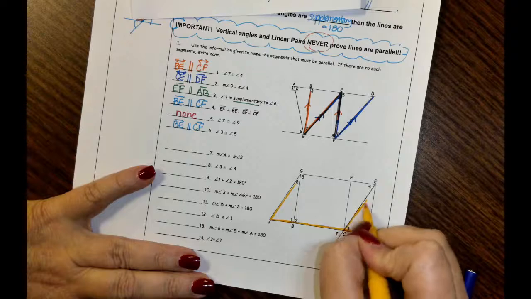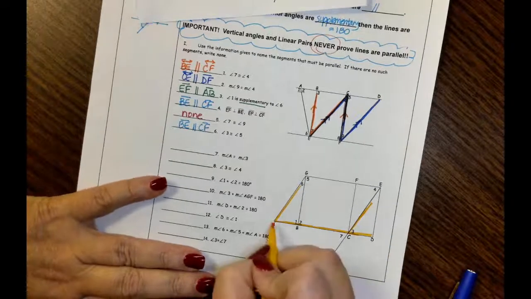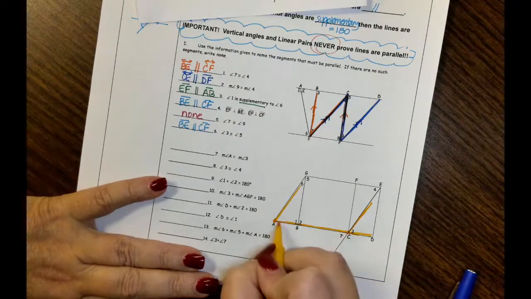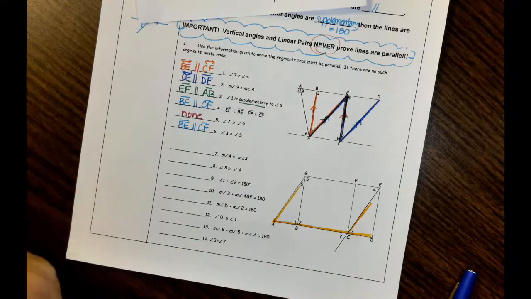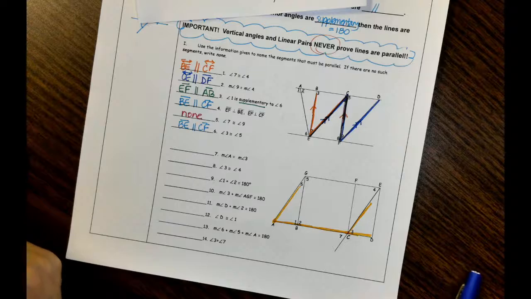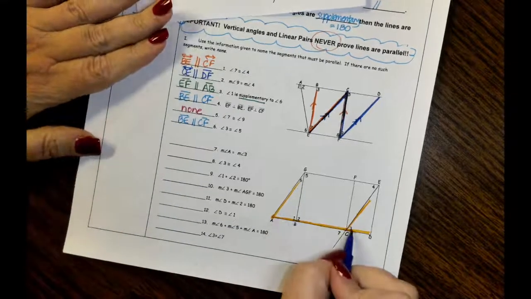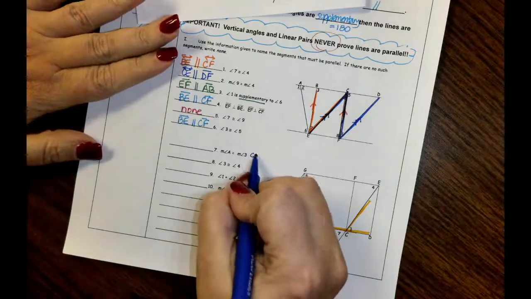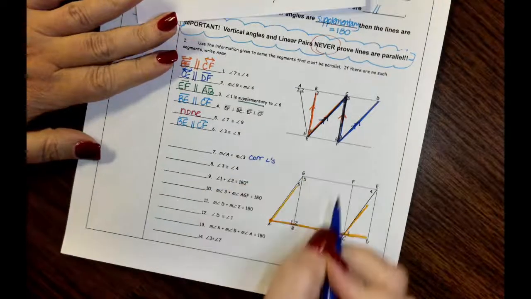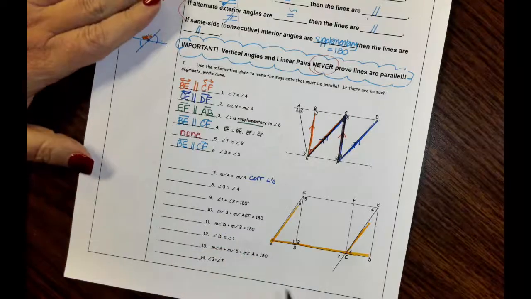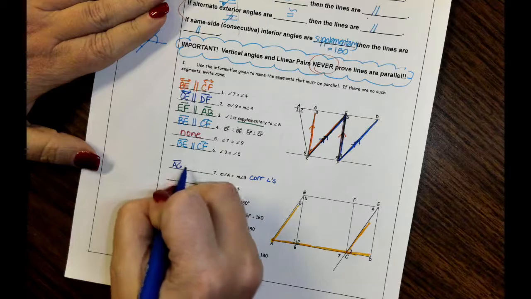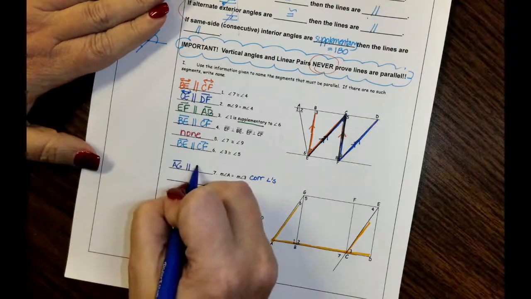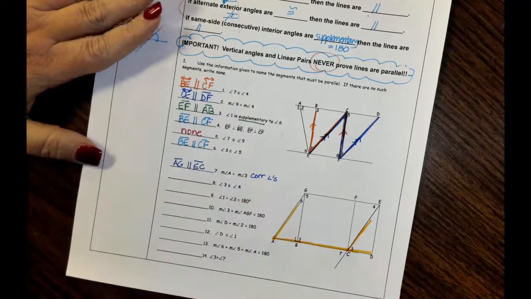Okay, and so I connect A to C. I connect that angle A to that angle 3 along that transversal AC. Since that is the case, angle A and angle 3 are congruent. They are corresponding angles, and if corresponding angles are congruent, then the lines are parallel. Which lines? AG is parallel to EC. And again, the order you say those in doesn't matter.